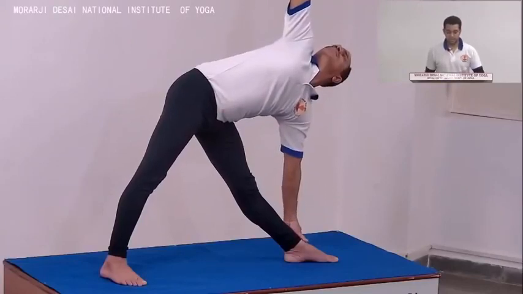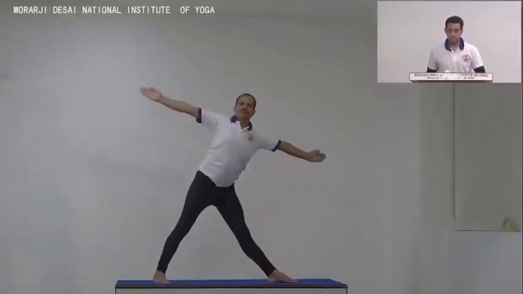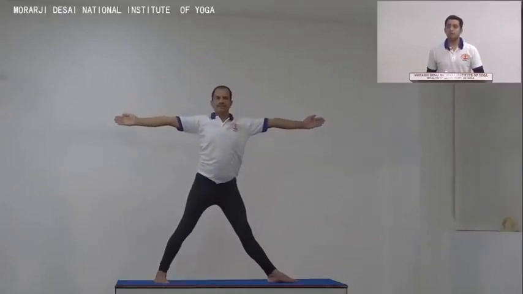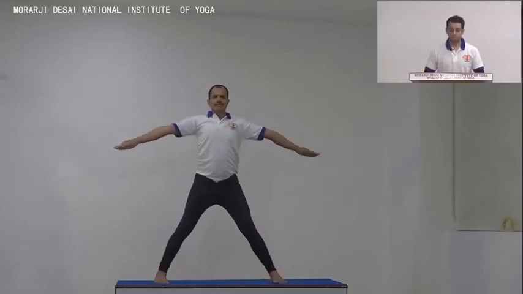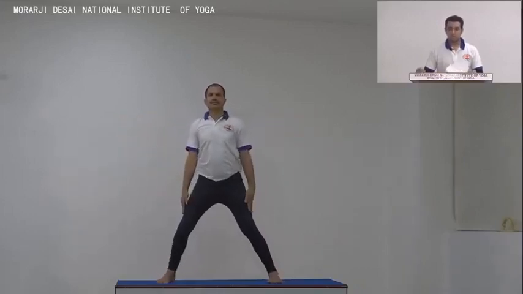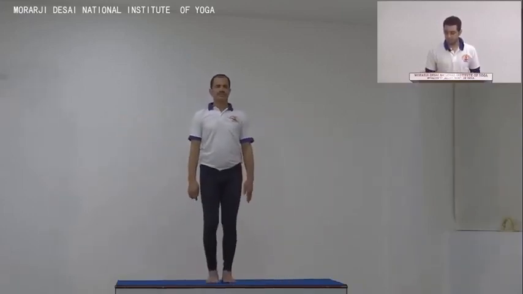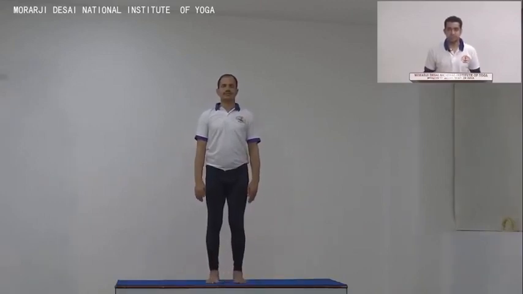Slowly come back with inhalation. Bring your left foot back to the normal position. Drop your hands. Join your legs together and relax. Now we will move towards the sitting posture. Sit at your place in Vishramasana. Legs stretched out.